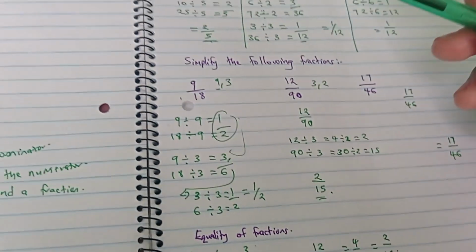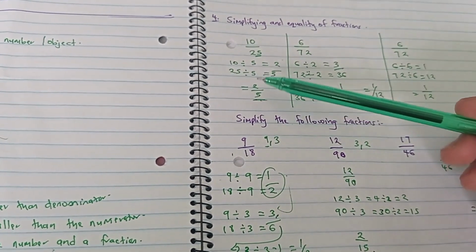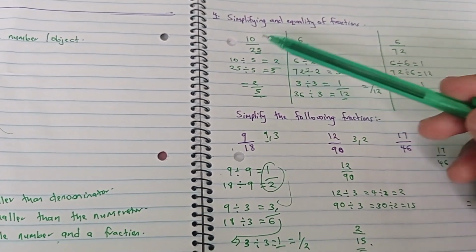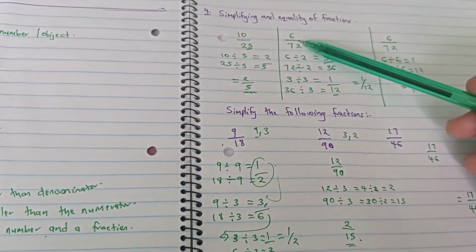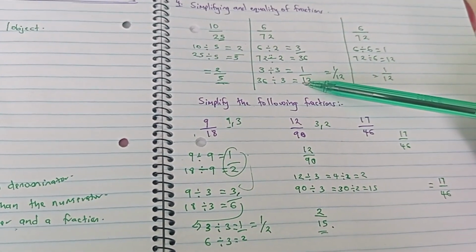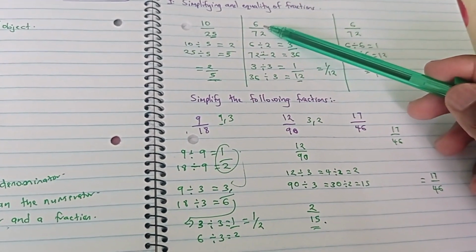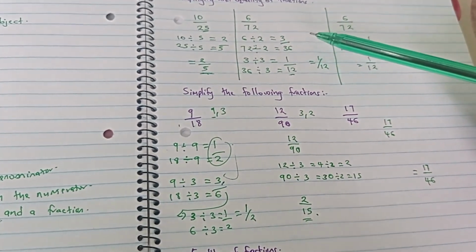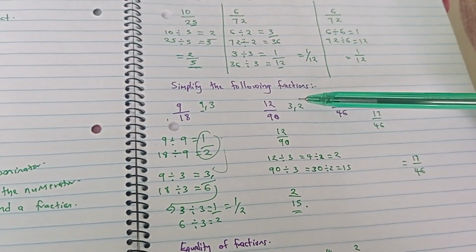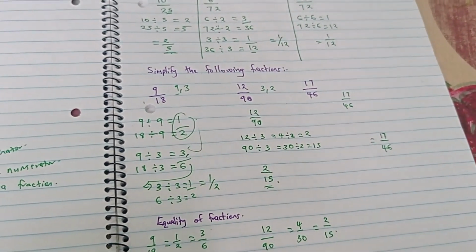Same with 10 over 25 and 2 over 5. 10 over 25 is equal to 2 over 5. Same with 6 over 72 and 3 over 36 and 1 over 12. So 6 over 72 is equal to 3 over 36, which is equal to 1 over 12. So that's what we call equality of fractions. And it's also useful later on, and you'll find it in the video.